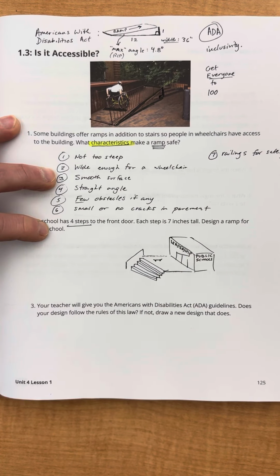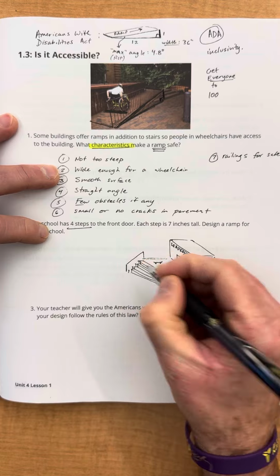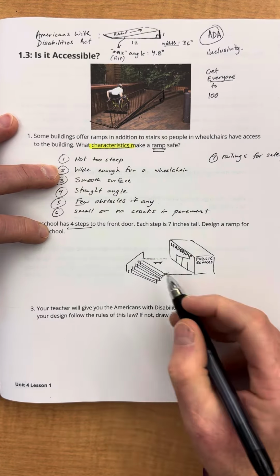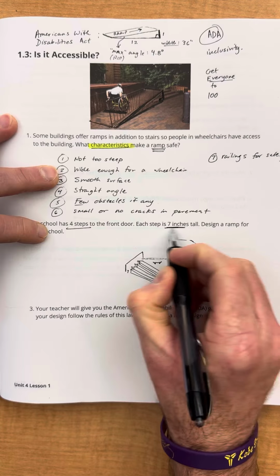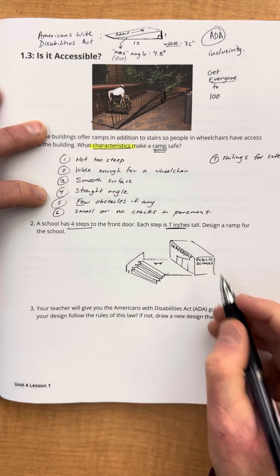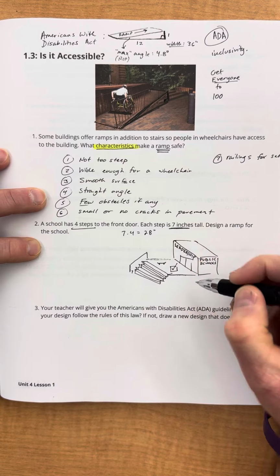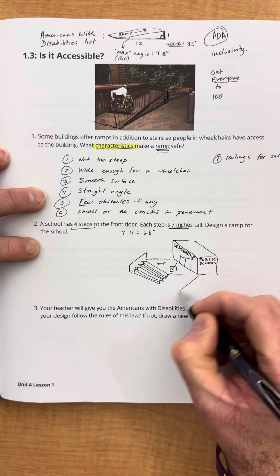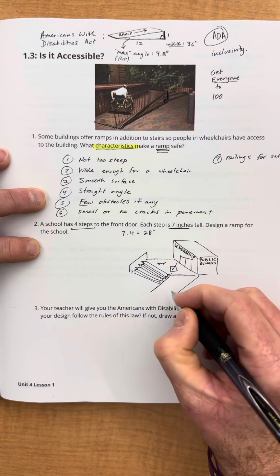Anyways, 4 stairs. Each step is 7 inches. So if each step is 7 times 4, this total height is going to be 7 times 4, which equals 28 inches. All right. So we're going to have to build a ramp for the school to get to here, right? So imagine they had a ramp like, I don't know, right here. This is your ramp up, so everybody can access it.